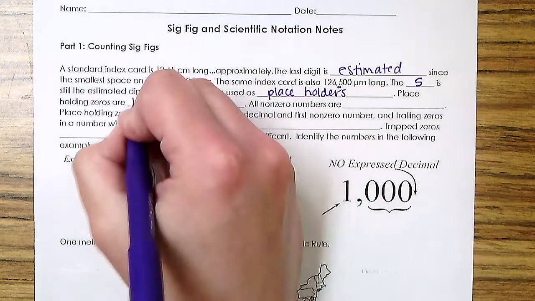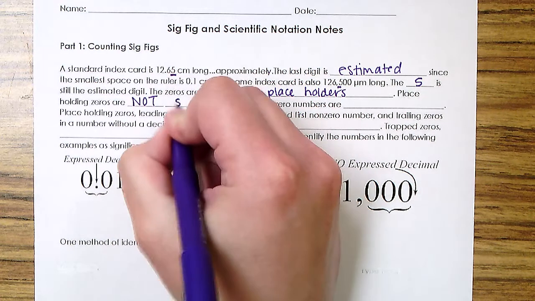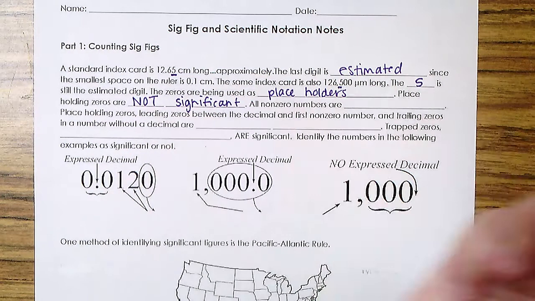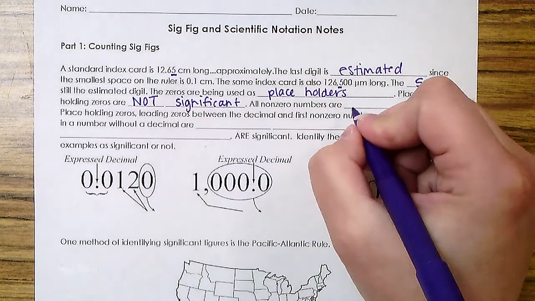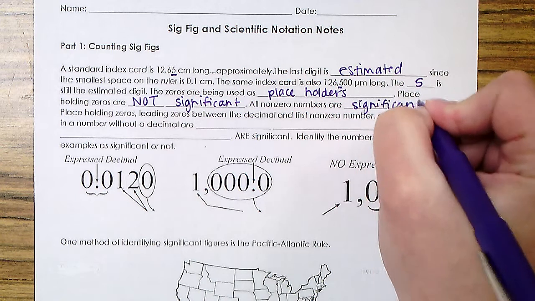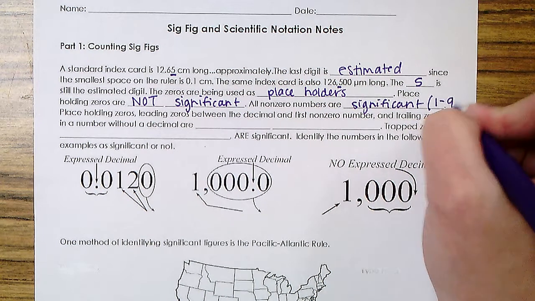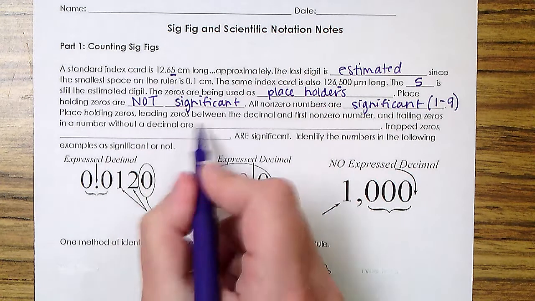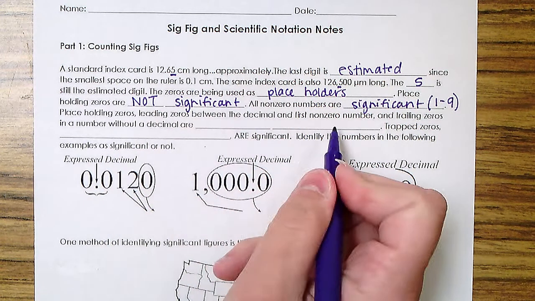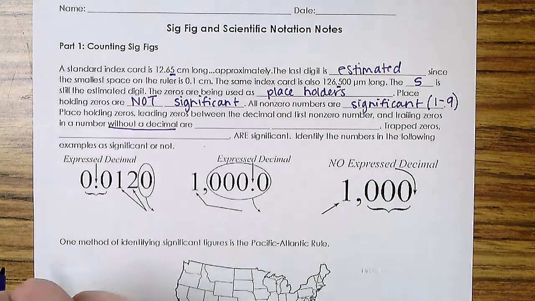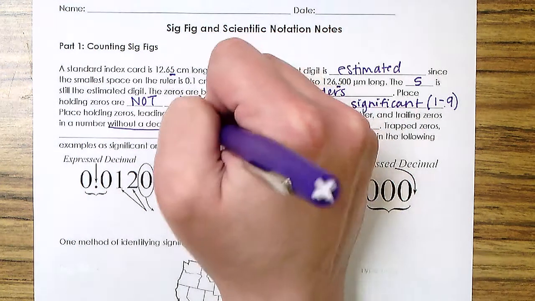Placeholding zeros are not significant. All non-zero numbers are significant. Non-zero numbers are 1 through 9. Okay. Placeholding zeros, leading zeros between the decimal and the first non-zero number, and trailing zeros without a decimal, that's going to be important, are not significant.